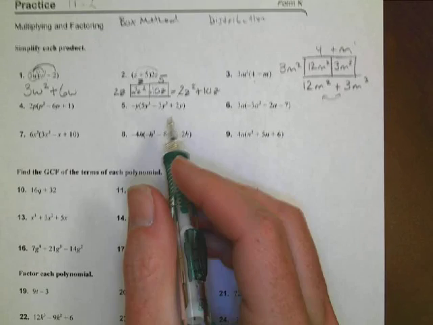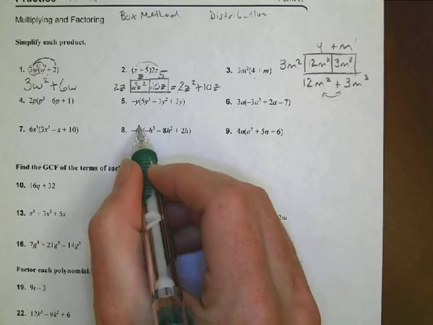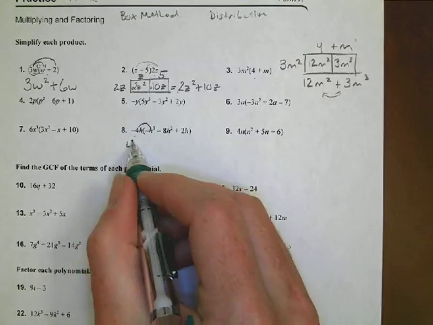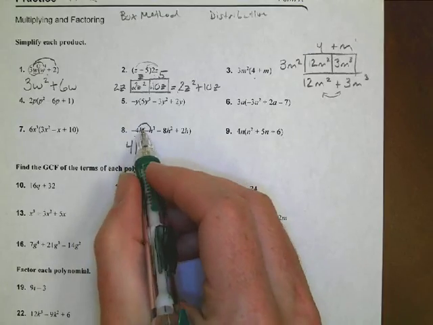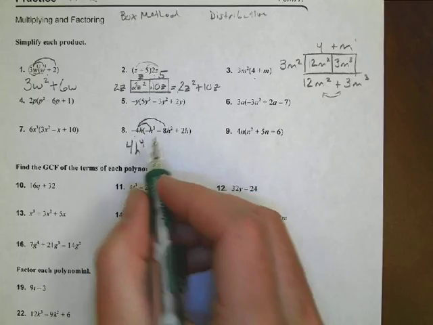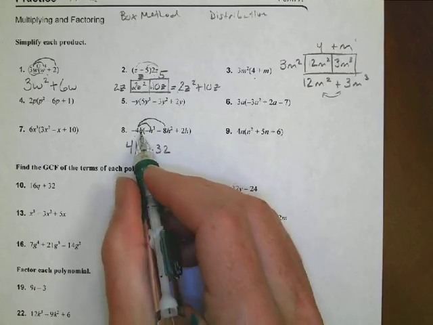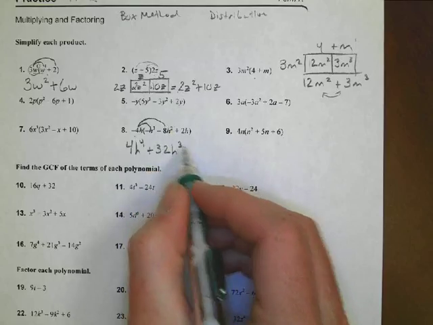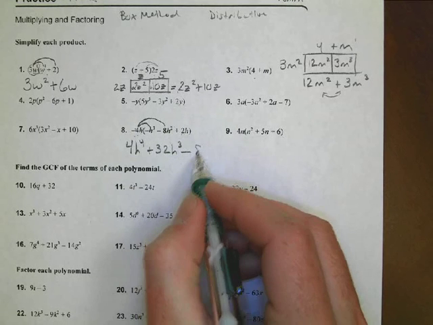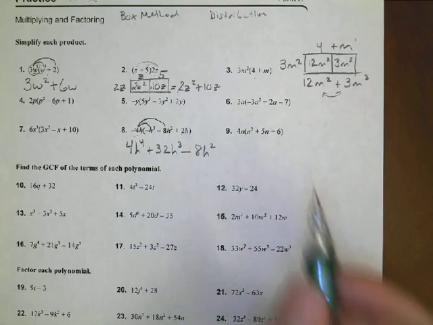Let's do another one down here. Let's look at number 8. I'm going to look at this one and say, let's distribute. First I'll do negative 4h times negative h to the third. A negative times a negative is a positive. So 4 times 1 is 4, and for my h, 1 plus 3 is 4. Next one, negative 4 times negative 8. A negative times a negative is a positive. 4 times 8 is 32, and 1, 2, 3 h's. And then over here, a negative times a positive is a negative. 4 times 2 is 8, and I have h to the first, so I have 2 h's on number 8.